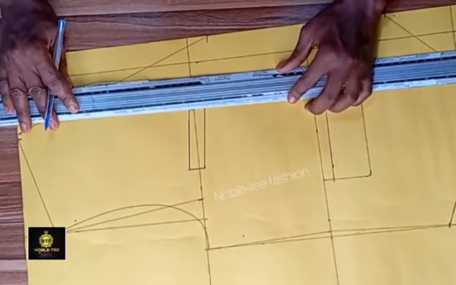So the next thing to do, I want to use a marker to trace out all this big area. So just trace it out like this.